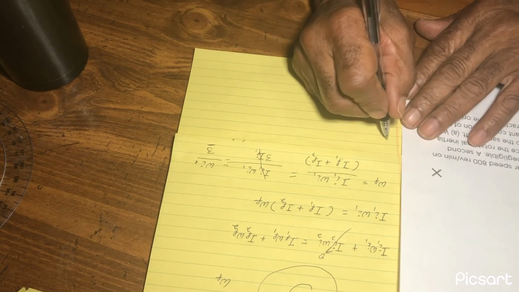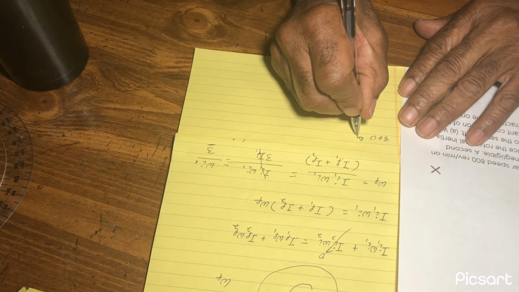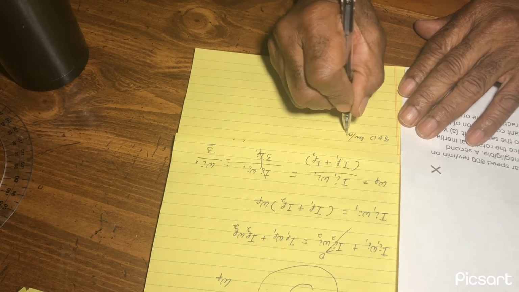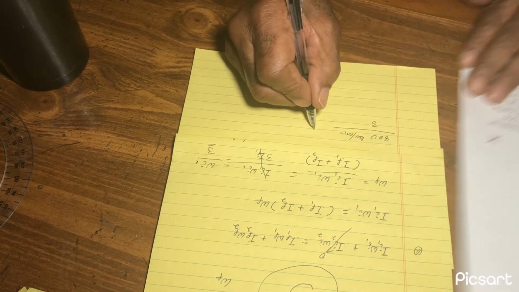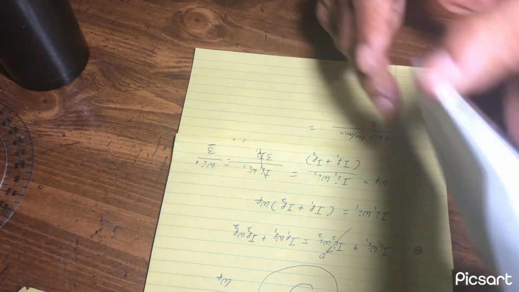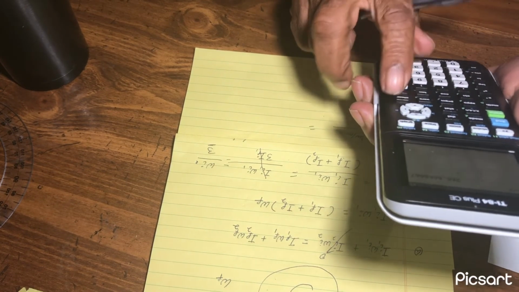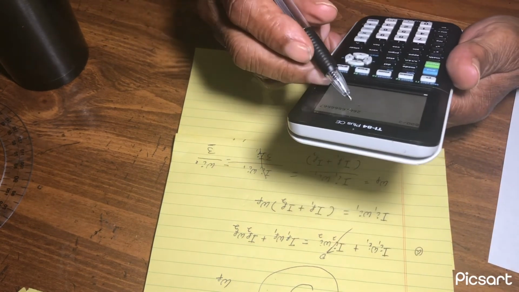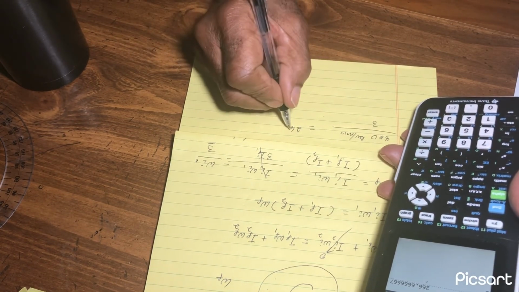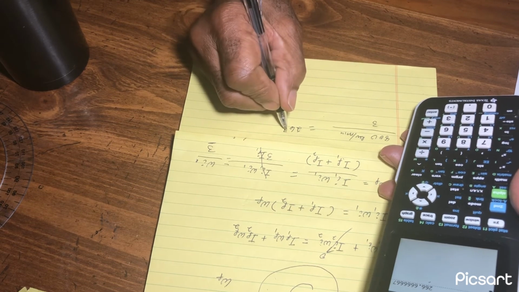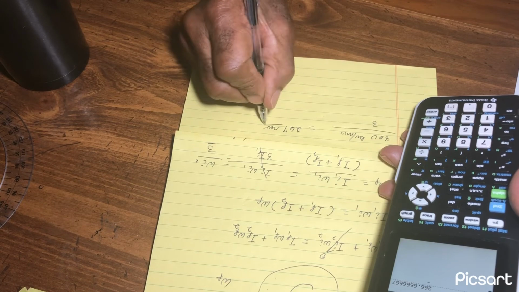So we have 800 revs per minute divided by 3, and that's going to equal 267 revs per minute.